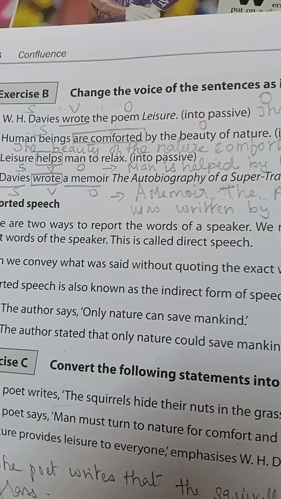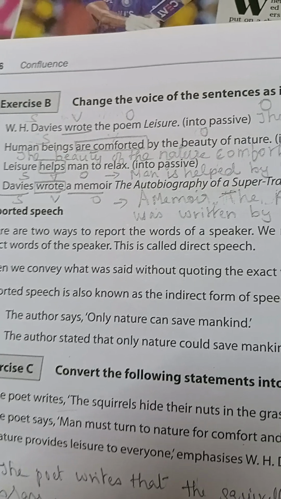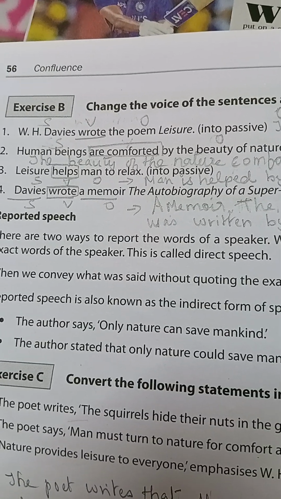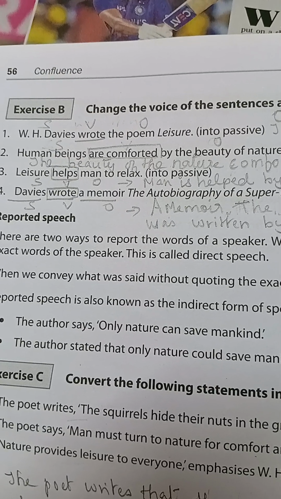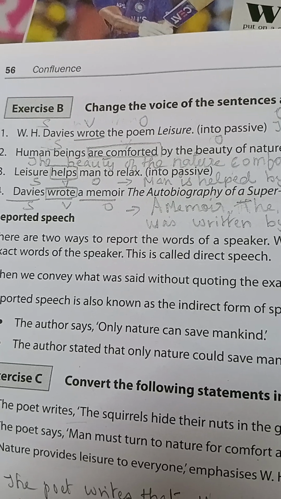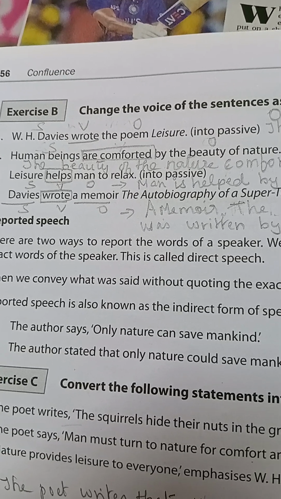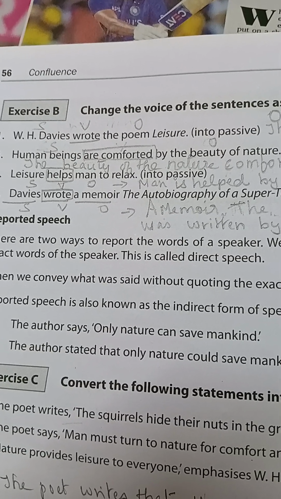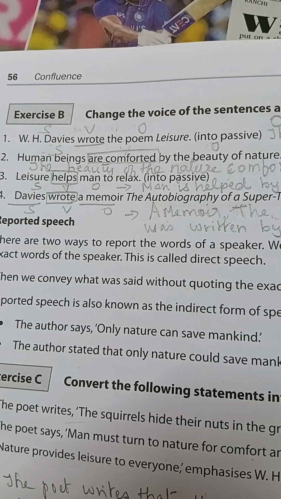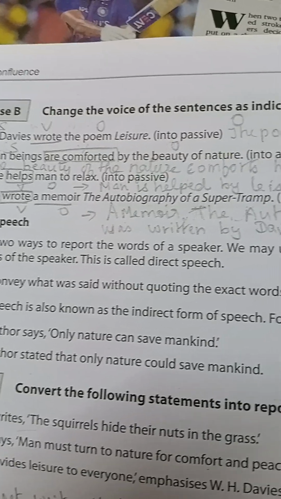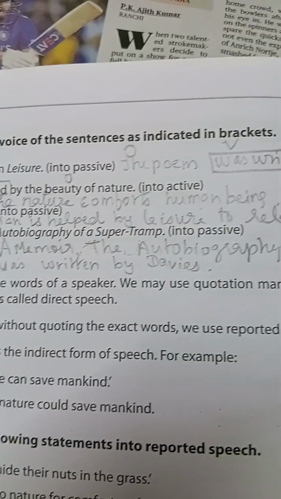And the next sentence, third sentence: Leisure helps man to relax. So what's your answer over here? Leisure is your subject, helps is your verb, and man is your object. So SVO is found. Helps is in the simple present, so we should again be in the simple present only. So man is helped by leisure to relax. So this is how your answer would come: man is helped by leisure to relax.